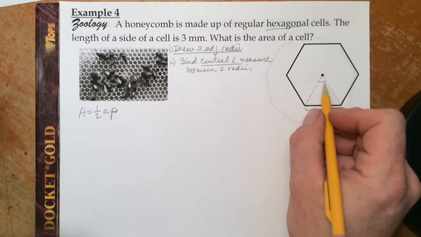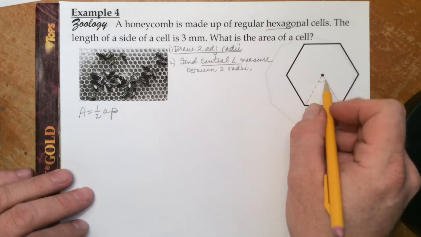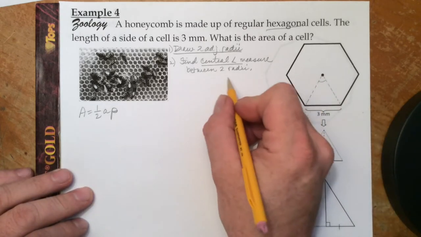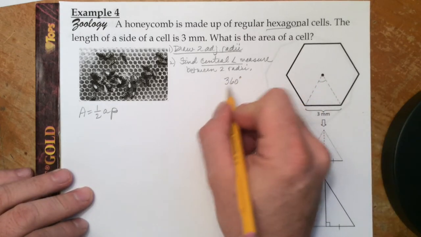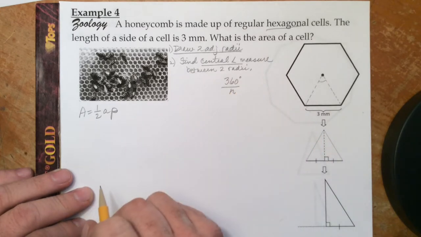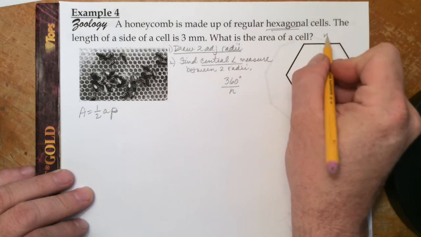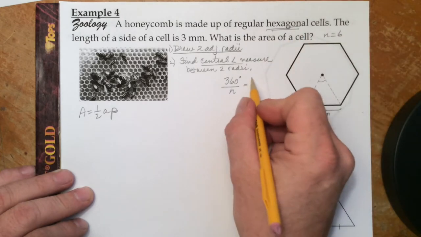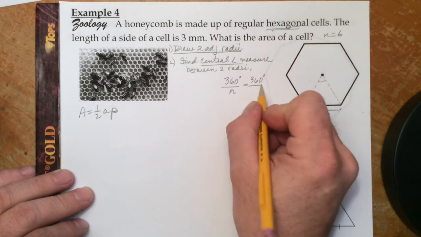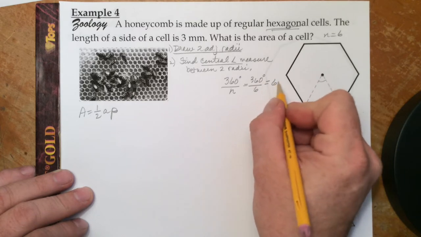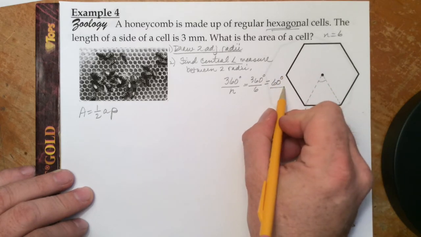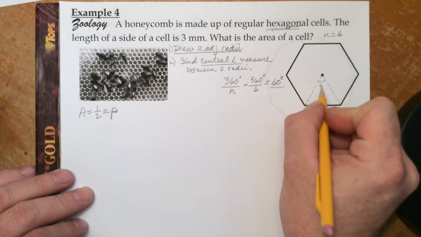So the measure of that angle, of course, to find that we use 360 degrees divided by n, the number of sides or angles in the regular polygon. Here it's a hexagon, so n is 6. So we have 360 degrees divided by 6. That gives us exactly 60 degrees. This is the measure of the central angle. So this is 60 degrees right here.